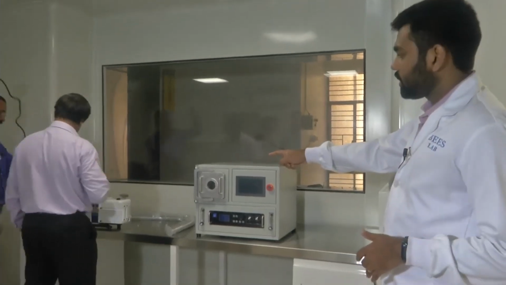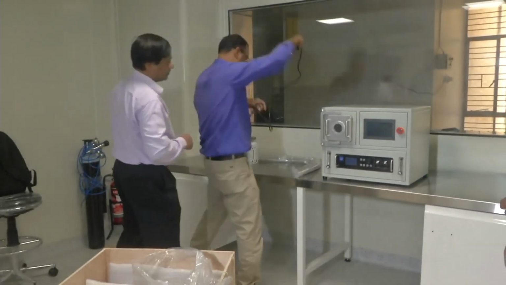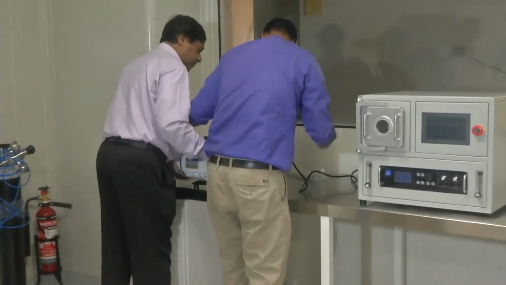So the next one there is the vacuum system. He will connect the vacuum system to the chamber.